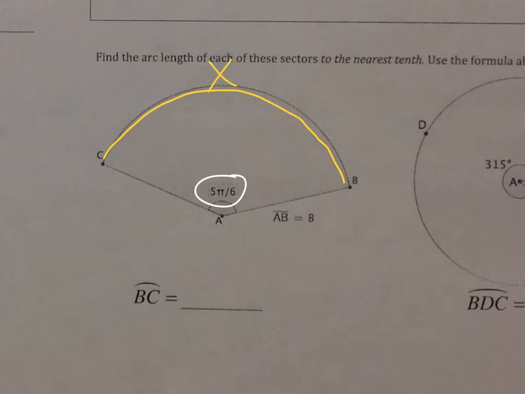Right, so the big problem with this question is that this is not measured in degrees. So to make the question easier, we're going to turn it into degrees. We'll do that right inside. So if you have 5 pi over 6 radians, look at the work that we just did. What do we multiply that by to get rid of the radians? Yes.